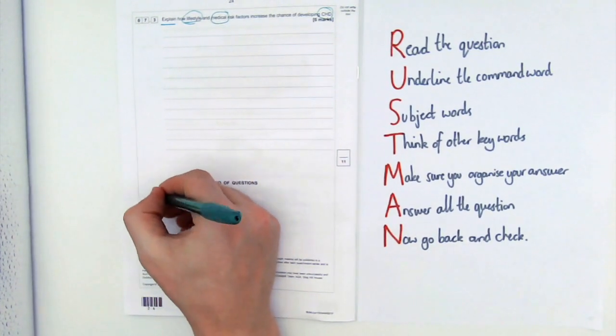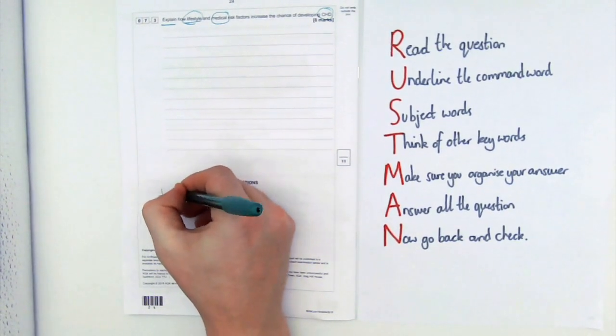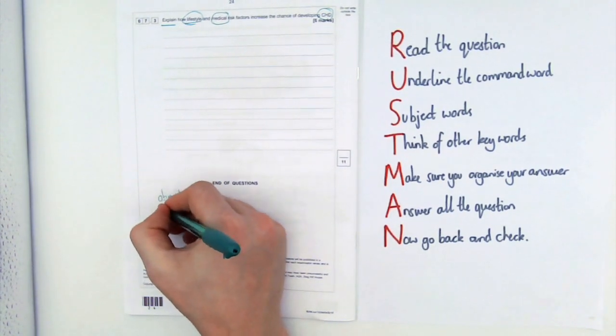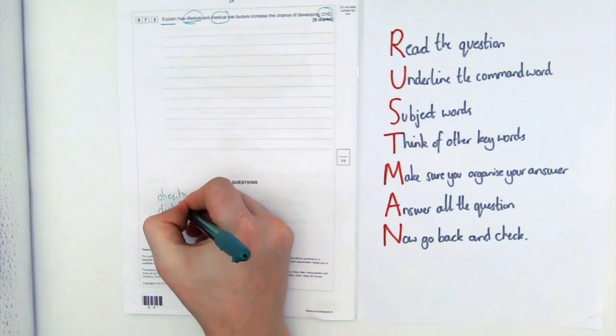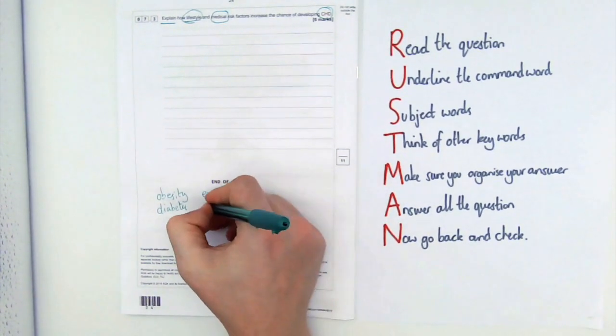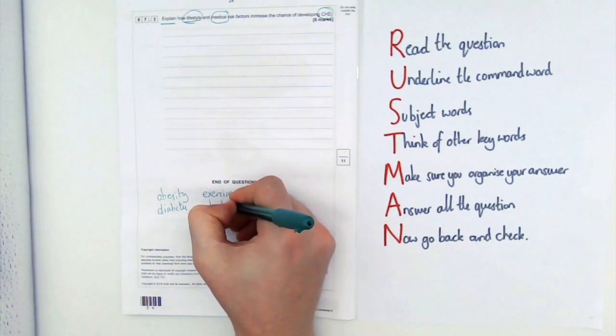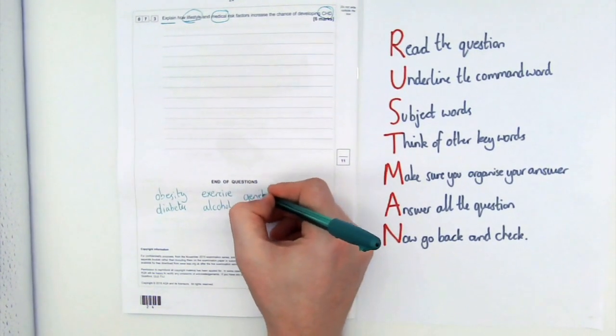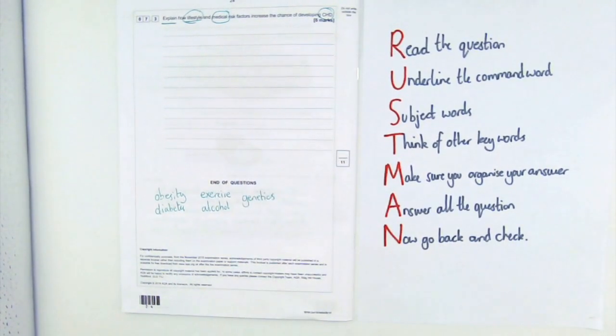I'm thinking straight away things like obesity. I'm thinking things like diabetes, exercise, alcohol, things like genetics. These are some other keywords that maybe I'm going to want to mention.